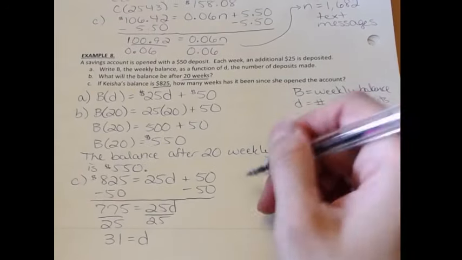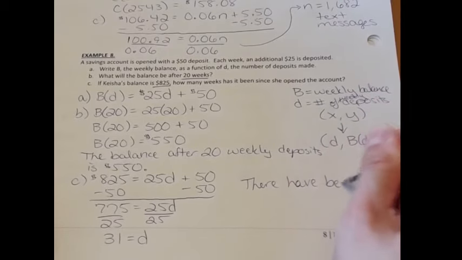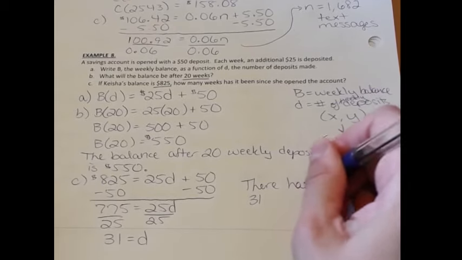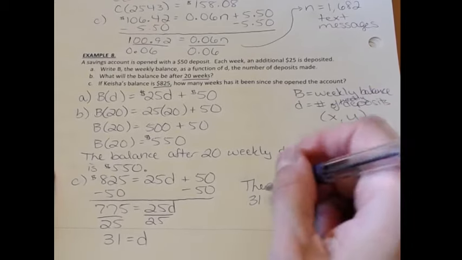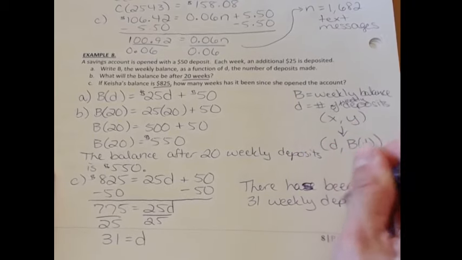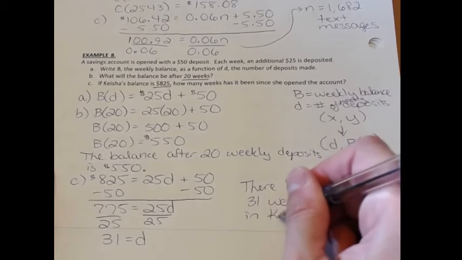So we can say there have been, or there has been, excuse me, my grammar, there has been 31 weekly deposits in Keisha's account.